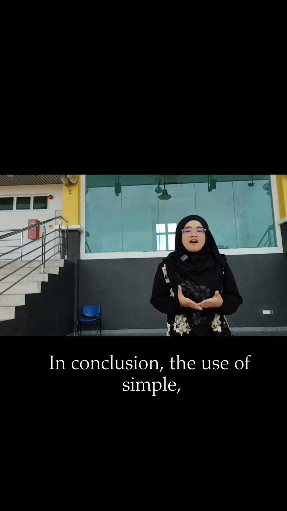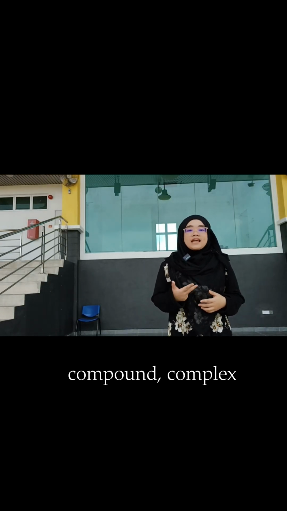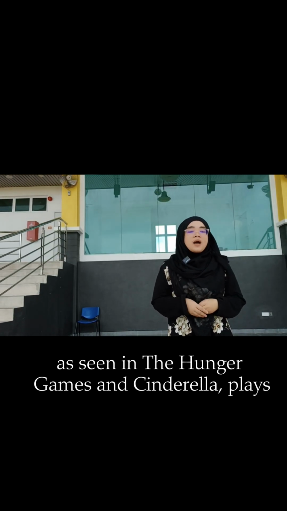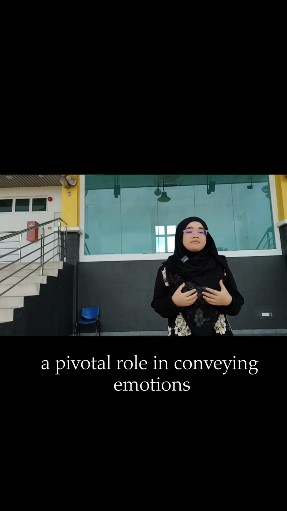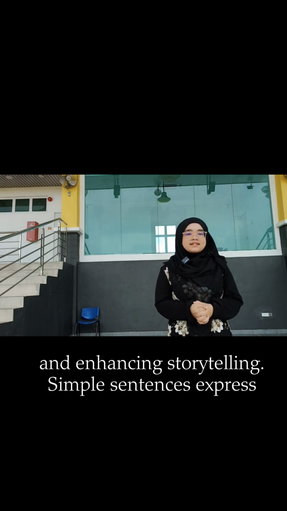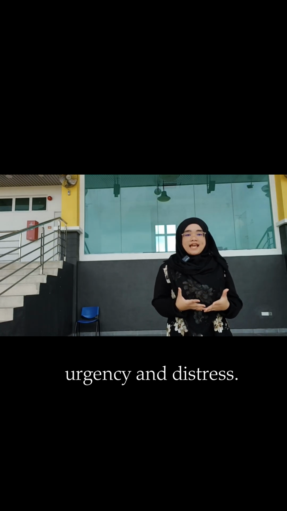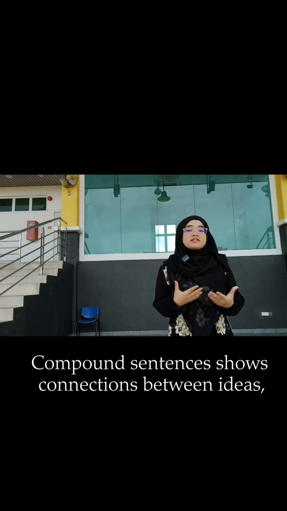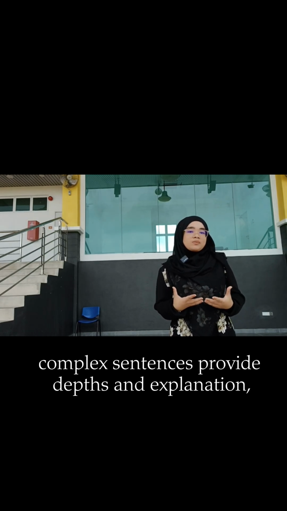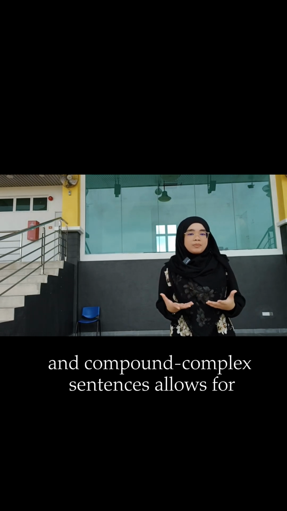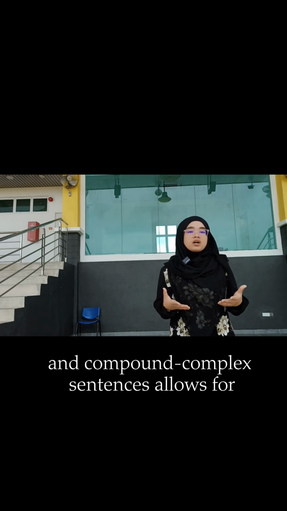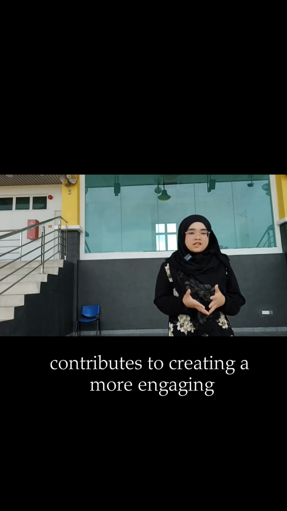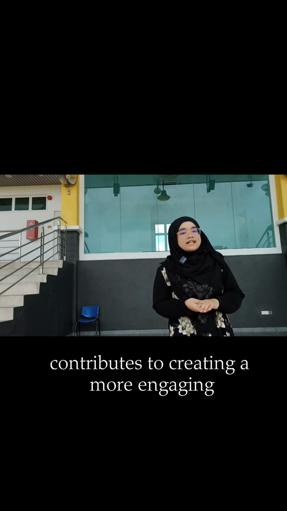In conclusion, the use of simple, compound, complex, and compound complex sentences in literature, as seen in The Hunger Games and Cinderella, plays a pivotal role in conveying emotions and enhancing storytelling. Simple sentences express urgency and distress. Compound sentences show connections between ideas. Complex sentences provide depth and explanations, and compound complex sentences allow for a natural flow of actions and thoughts. Each sentence structure contributes to creating a more engaging and emotionally resonant experience for the reader.